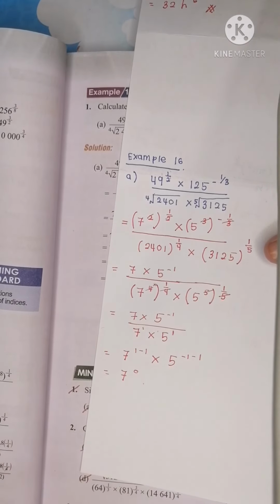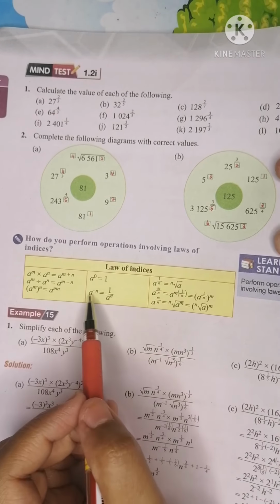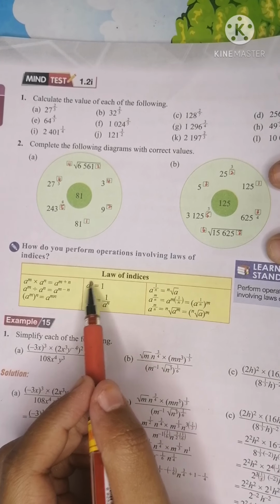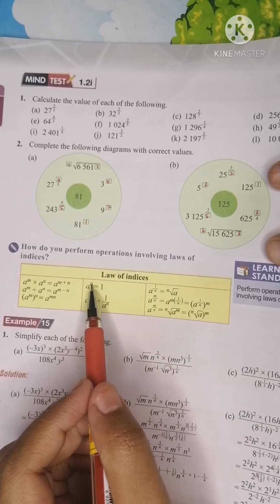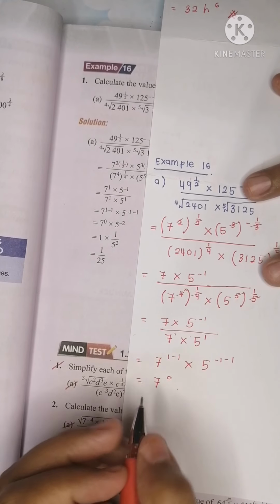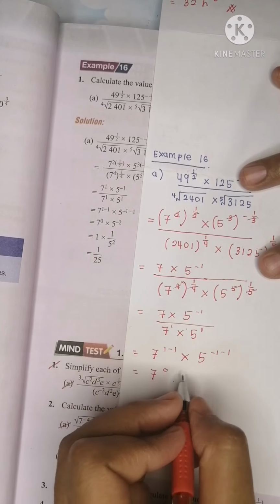Okay, look at the law of indices. If any number with the power of 0, it will become 1. Same goes for this question. So 7 to the power of 0, we don't need to key in your calculator, we know the answer already.